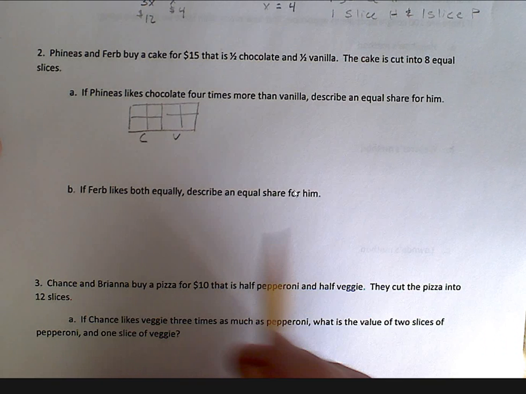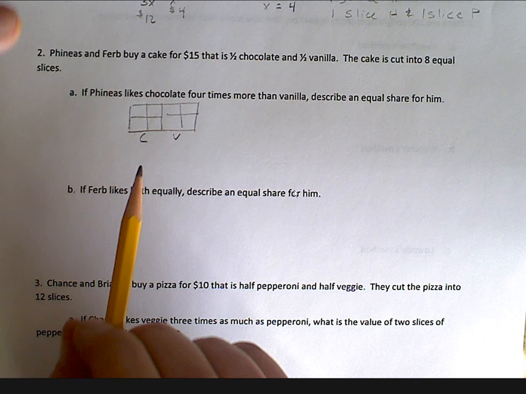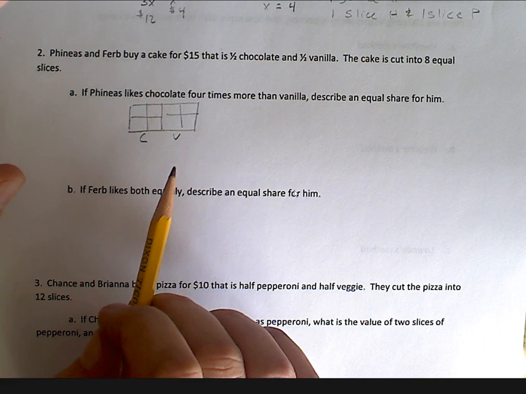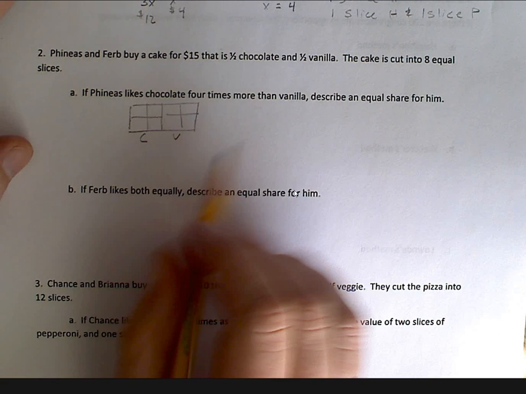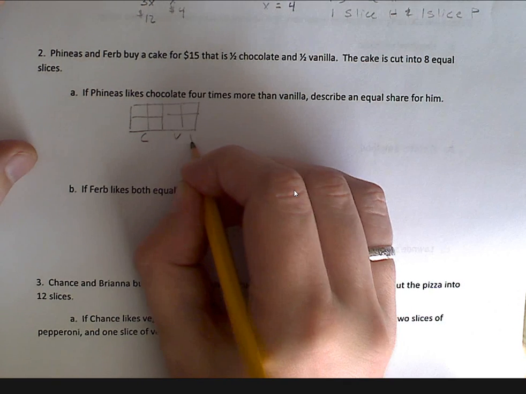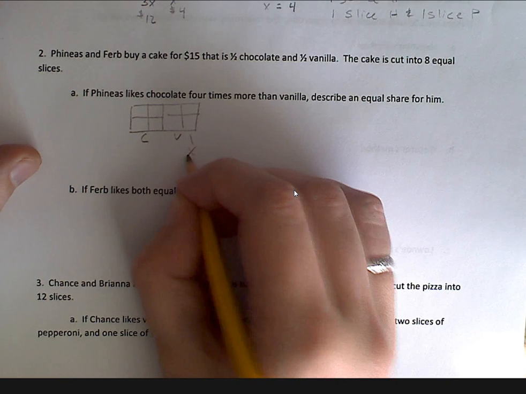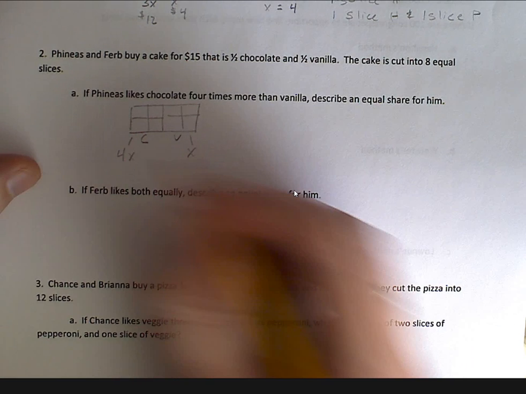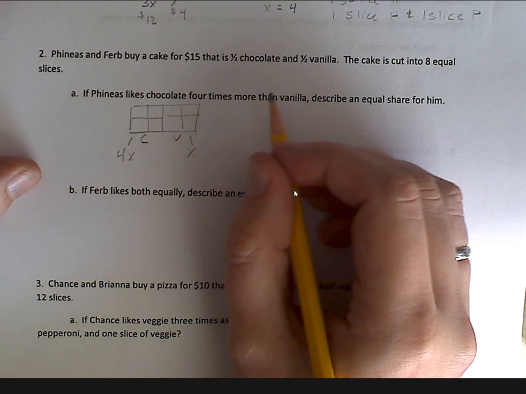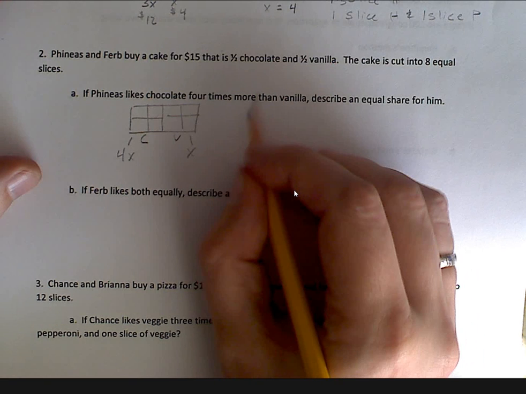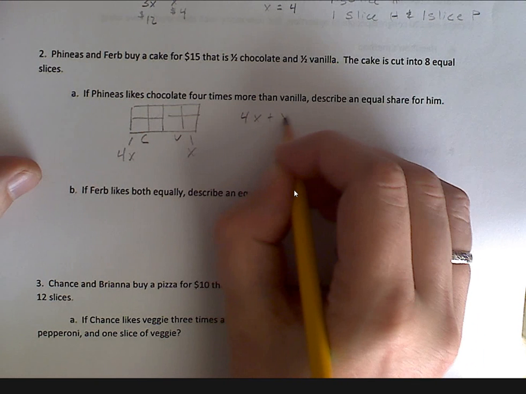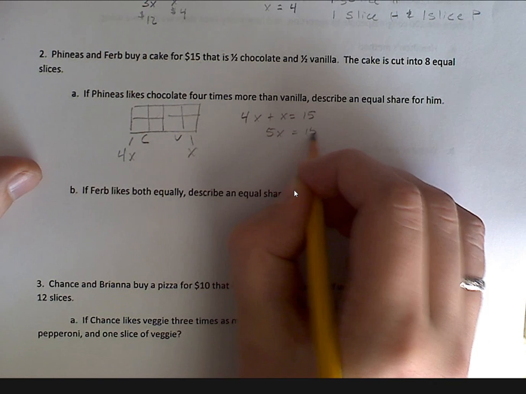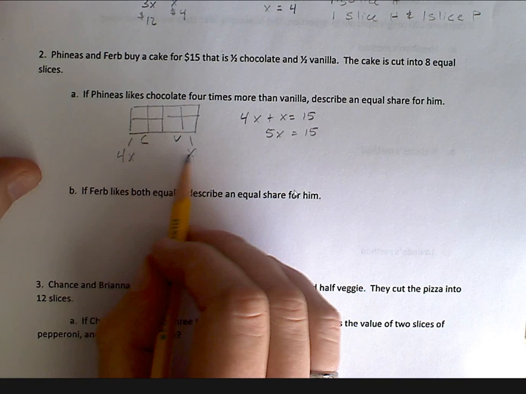Okay, back to this. Okay, quiet. Phineas and Ferb. Phineas likes chocolate 4 times more than vanilla. So what's the variable for vanilla? x. Thank you, Sam. What's the variable for chocolate? 4x. Thank you, Sam and Tierra. Together they make 15. So 4x plus x equals 15. How do you get that? 4x plus x? Because together that makes the cake, and the cake is $15.